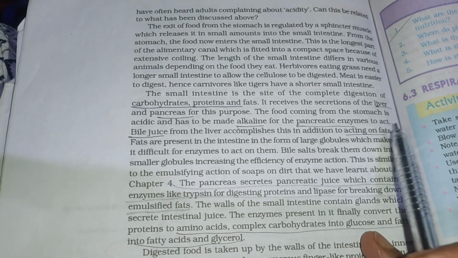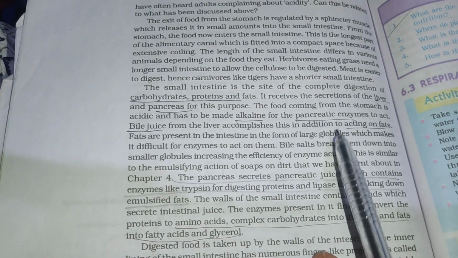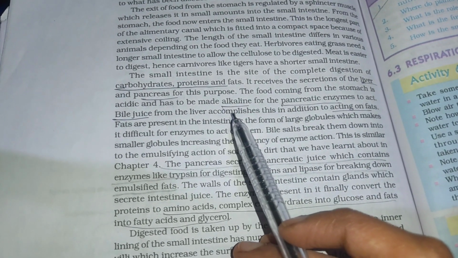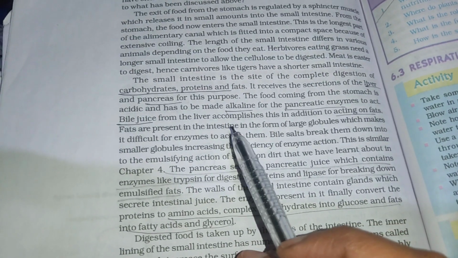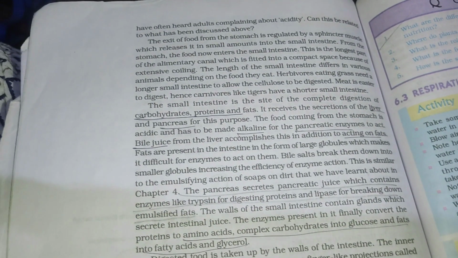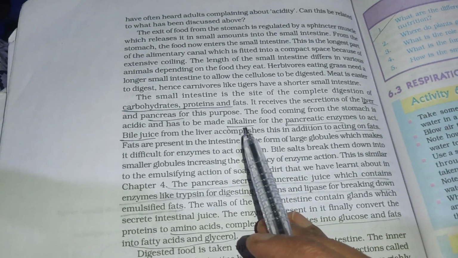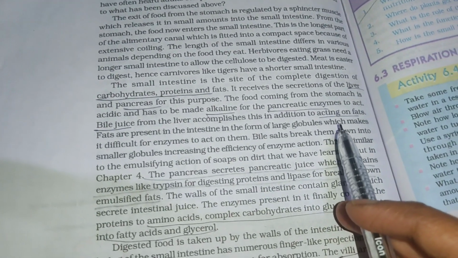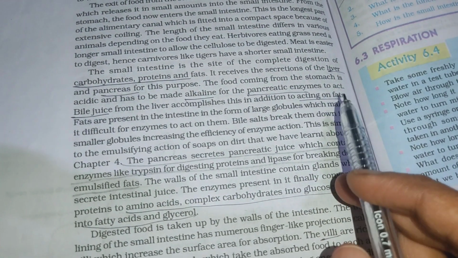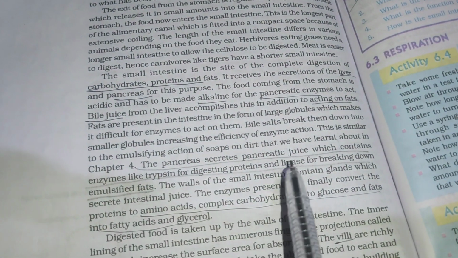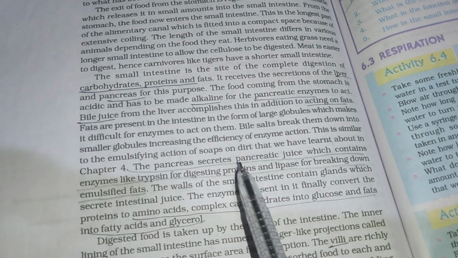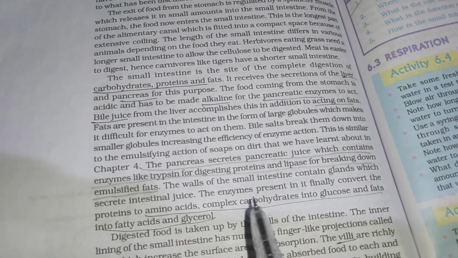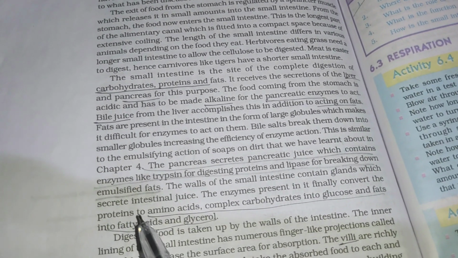The liver secretes bile juice and the pancreas releases pancreatic juice, which helps to make the food alkaline. As I already told, in the stomach the food is made acidic with the help of hydrochloric acid, and here the food is made alkaline by the pancreatic juice. The bile juice helps in the emulsification of fats, acting on the fats and helping in their digestion. The pancreas also secretes pancreatic juice, which contains enzymes like trypsin, which helps in the digestion of proteins, and lipase, which helps in the digestion of fats.